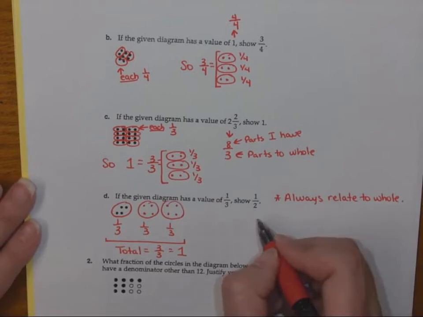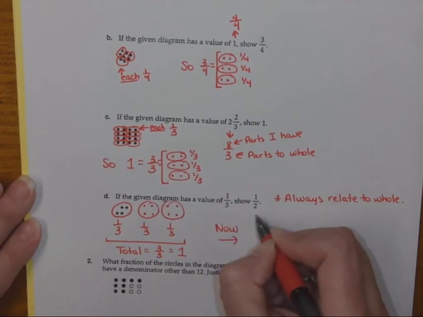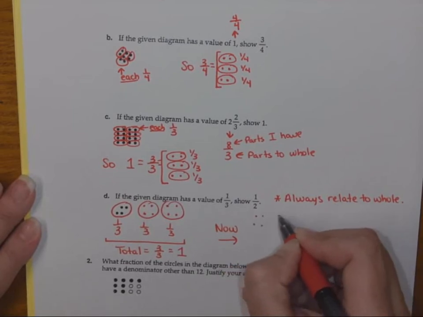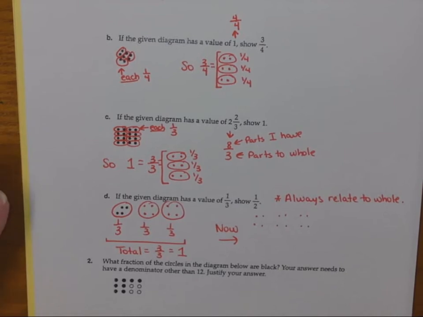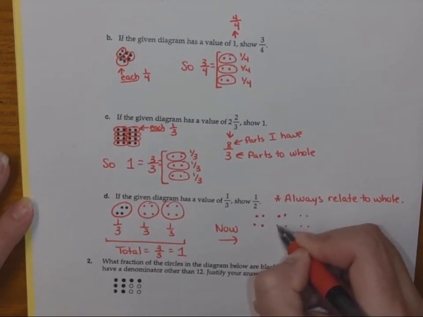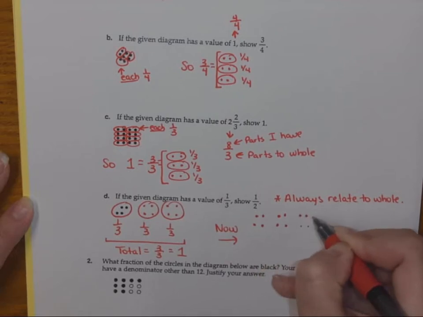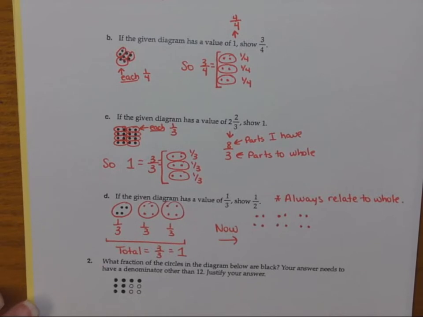Okay, notice that gives me 12 dots. So now I'm going to move over here and I'm going to kind of redraw these. Okay, so I still have 12 dots. Let me make those a little darker. They're not really showing up too well on this camera. So all I did was kind of transfer, right? So this is still 1.